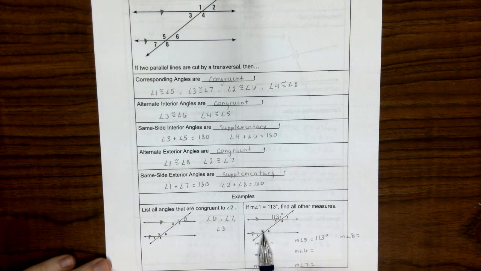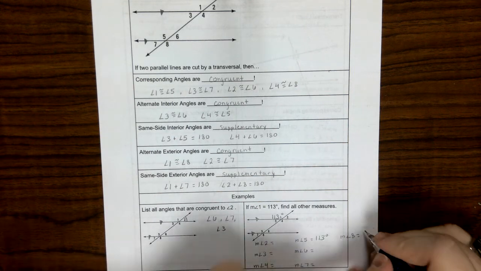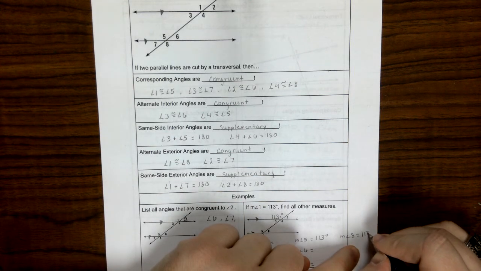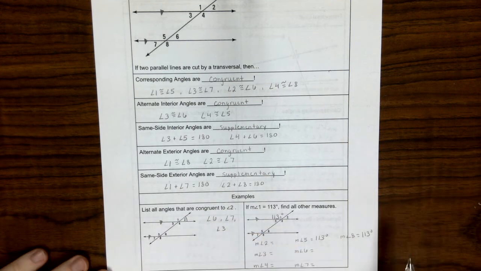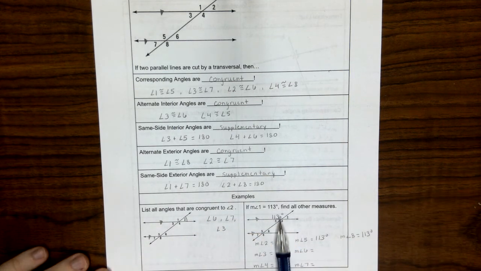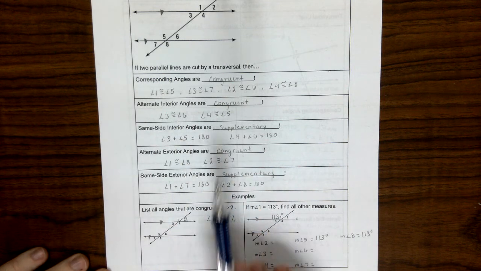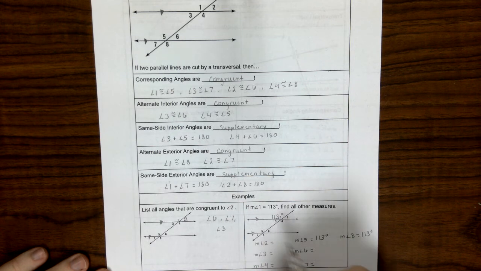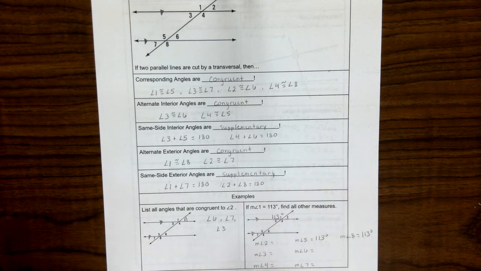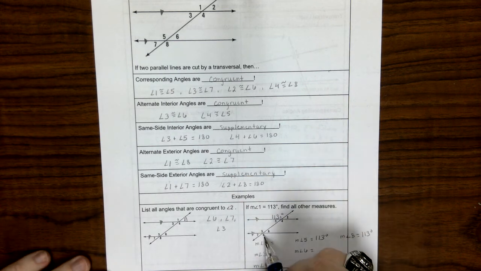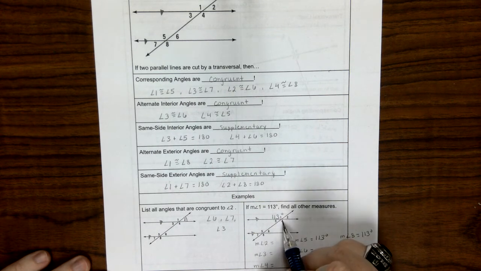Five and 8 are vertical angles, and because we know 5, we can say that angle 8 is 113 degrees. We could also say this because angles 1 and 8 are alternate exterior angles, and we know they're congruent. So 8 would have to be 113 degrees. Now that we know that 8 is 113, we can say that 4 is 113 because 8 and 4 are corresponding. They're both in the lower right corner.